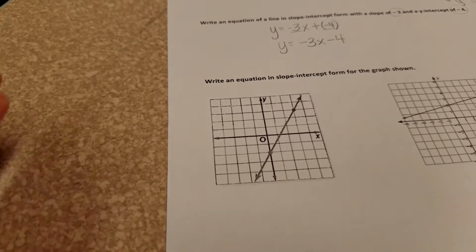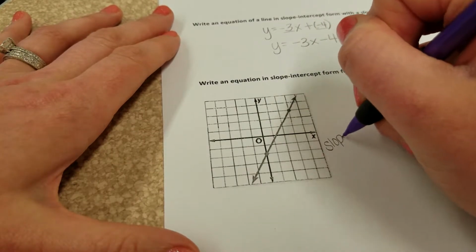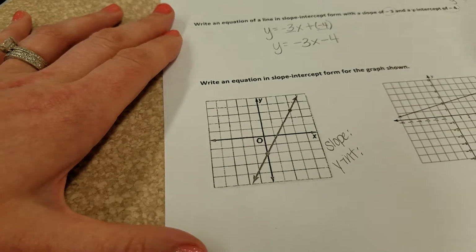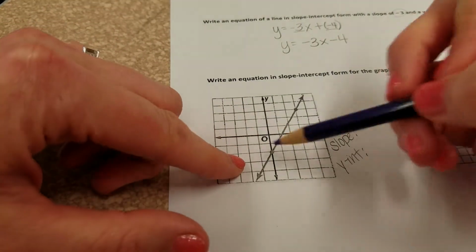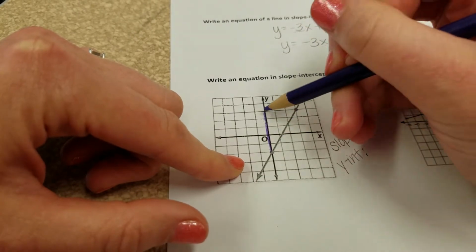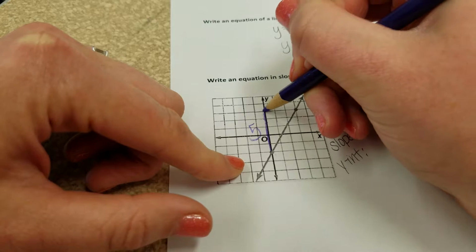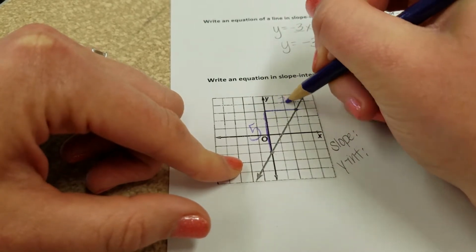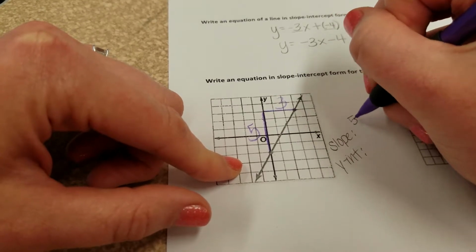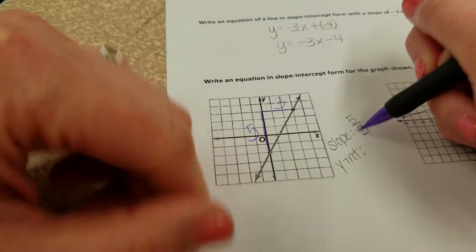Come down here. Write the equation in slope-intercept form for the graph shown. We need two things to be able to write our equation. We need our slope and we need our y-intercept. I'm noticing that there are actually 2 points on my graph already, so I'm going to find rise, 1, 2, 3, 4, 5. I went up, and run, 1, 2, 3. I went to the right. So my slope is going to be positive 5/3. Look at this one, the line's going up, positive slope.